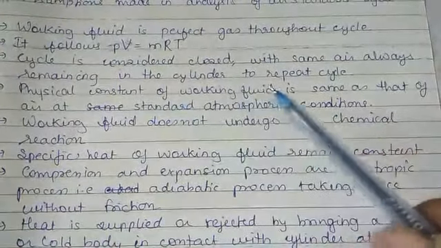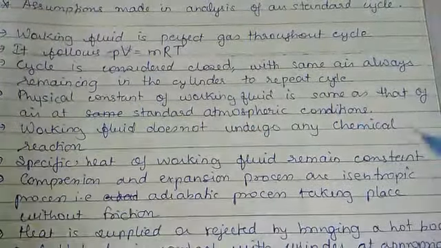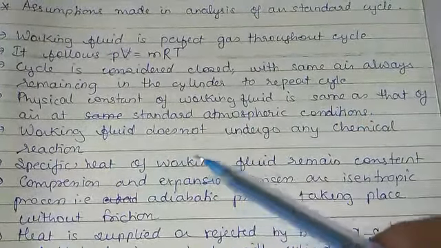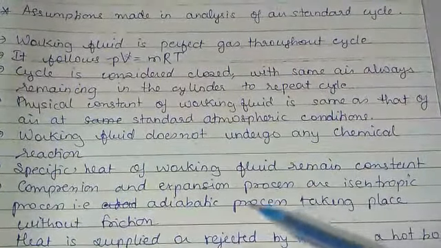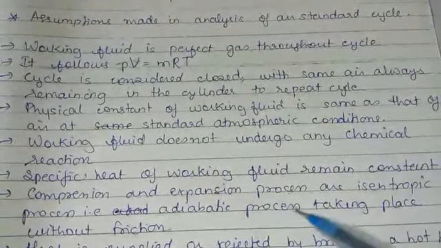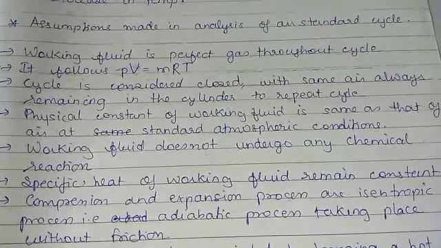Physical constants of the working fluid are the same as those of air at standard atmospheric conditions. Next, the working fluid does not undergo any chemical reaction. Next, the specific heat of the working fluid remains constant throughout the cycle. The compression and expansion processes are isentropic processes, that means adiabatic processes taking place without any friction.